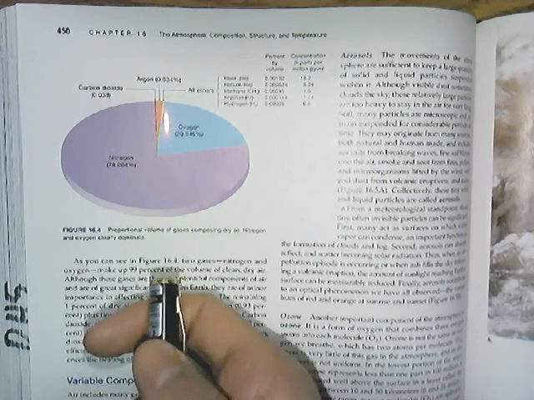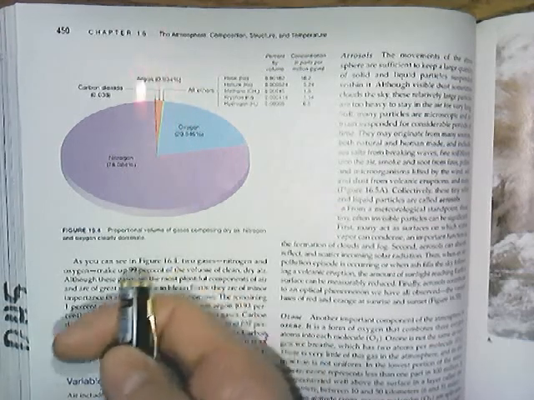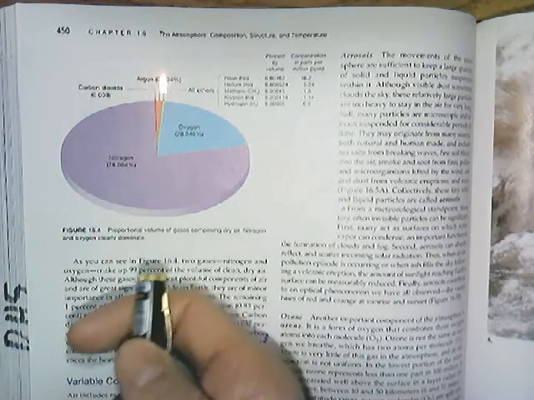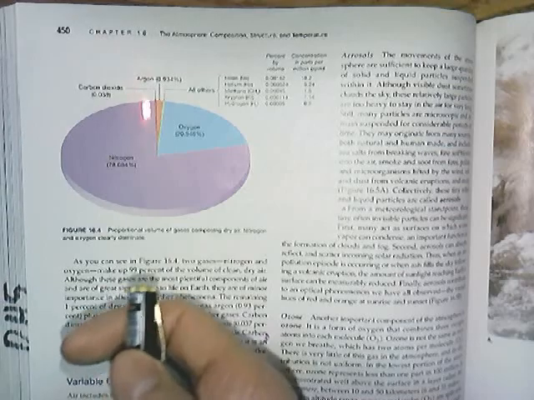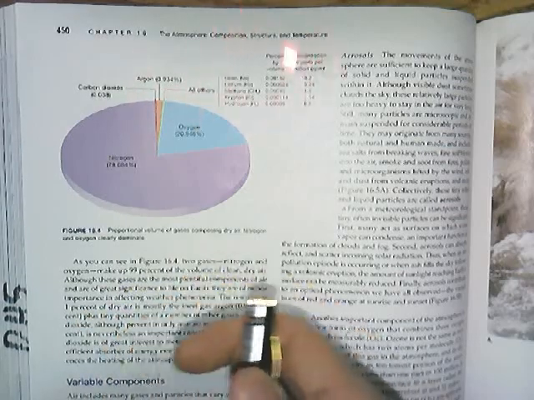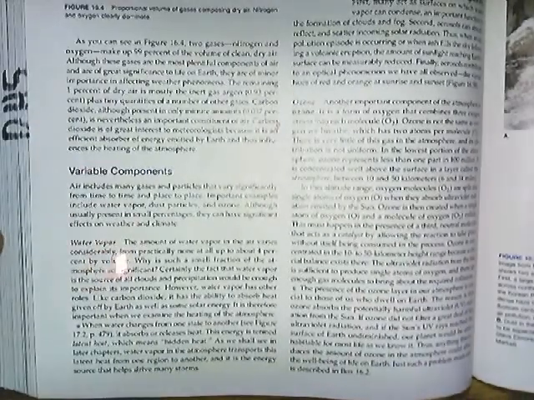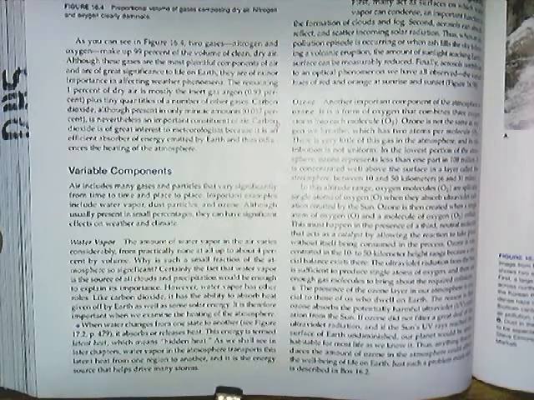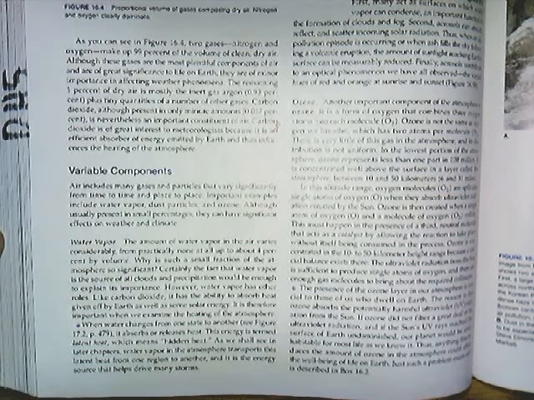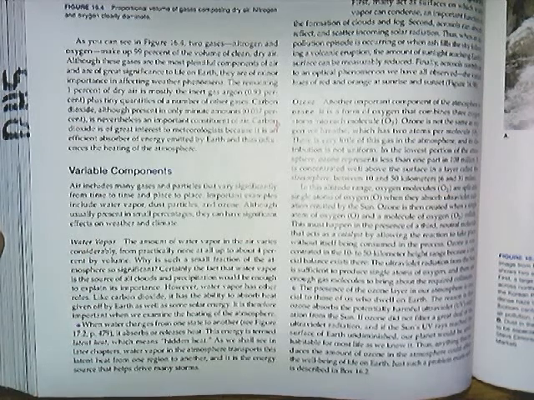And then we've got these trace gases. Argon fits in next at about 1%, or 0.9% to be precise. And then carbon dioxide, and all kinds of other trace gases. So our atmosphere also has what are called variable components. We've got water vapor, tiny amounts, up to about 4% by volume. This is what creates clouds. So we can't ignore that these small variable components are significant.